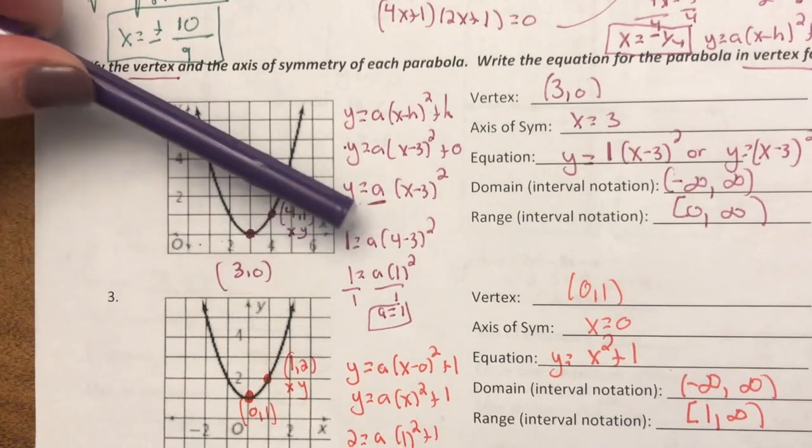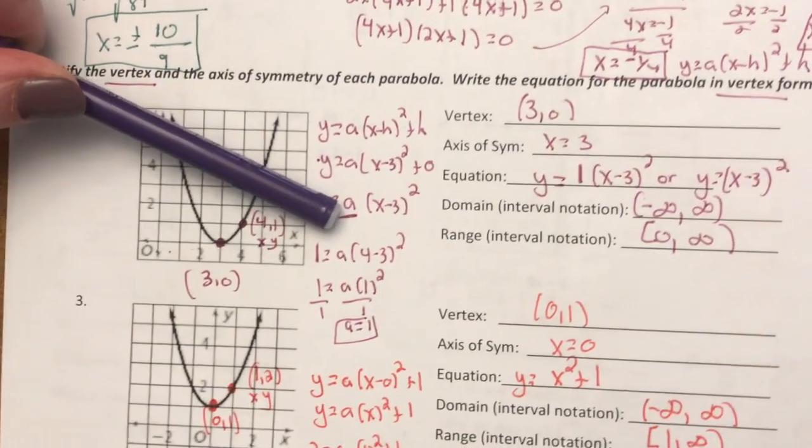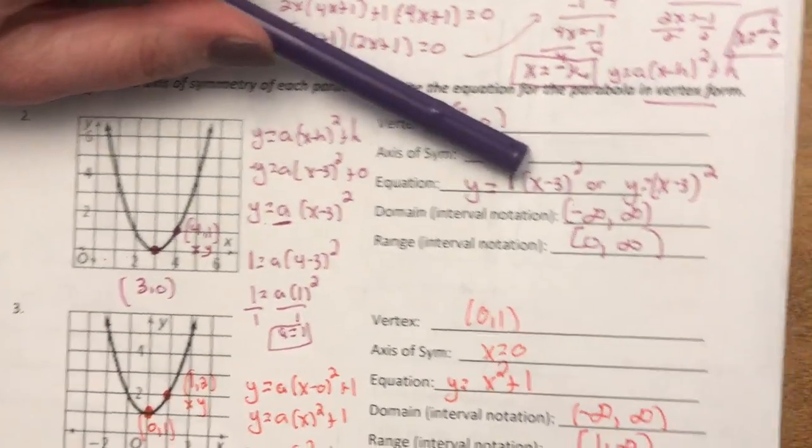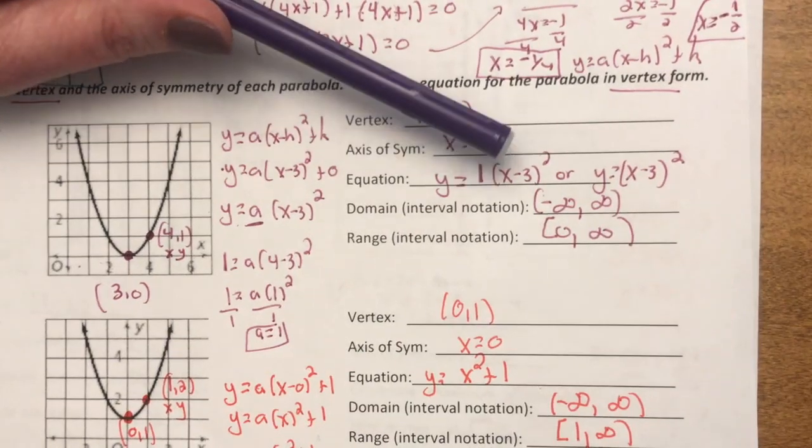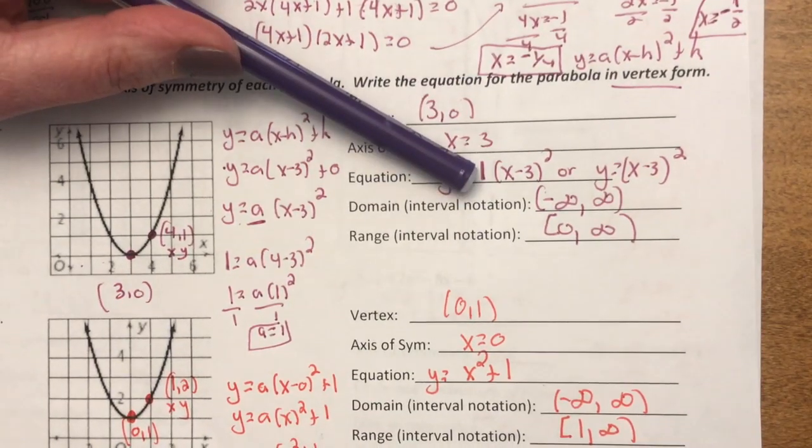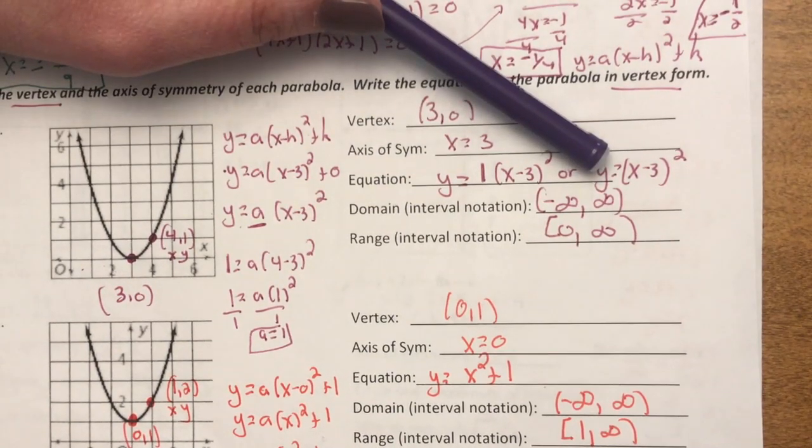So when I write my answer and plug this back in, if my a value is 1, I can go ahead and write that out there, y equals 1 times x minus 3 squared. But if my a value is 1, we can just simplify it down.